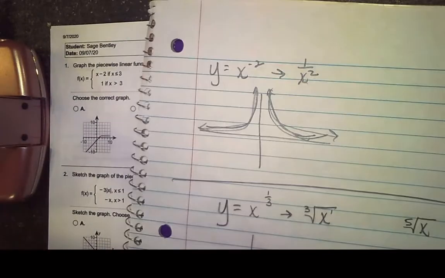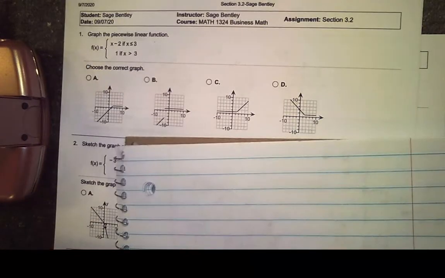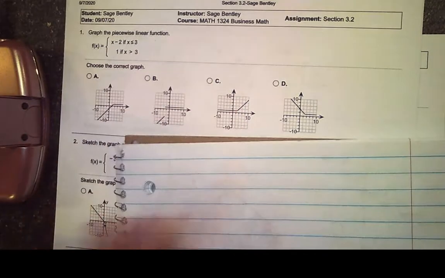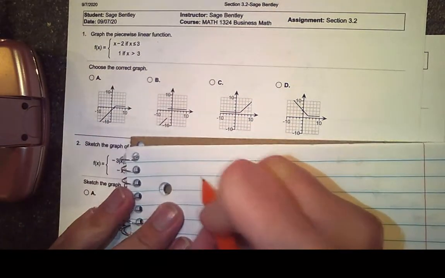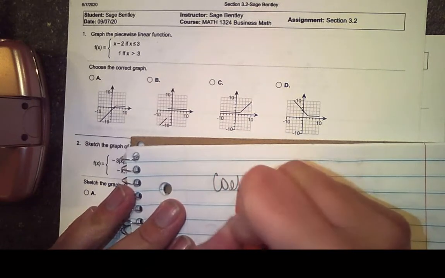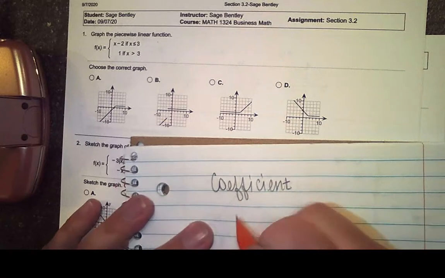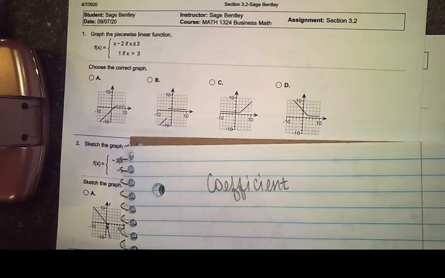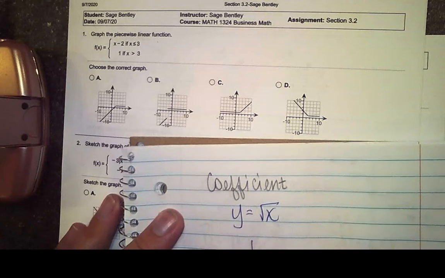So I'm going to spend the last couple minutes just explaining how to move them, okay? And then honestly, I really can't do much beyond that because that's what you're going to do in your homework, is identify the graphs. All right, so what happens if I'm going to stretch it or compress it? If I have a coefficient, it will stretch or compress. So for instance, I'm going to use the square root of x just to make life a little bit easier.